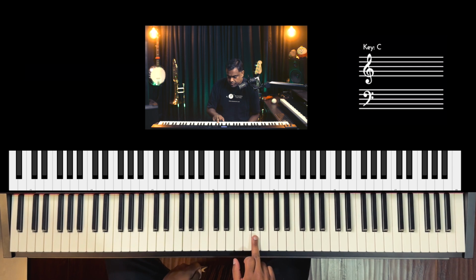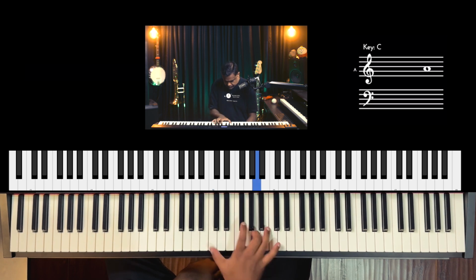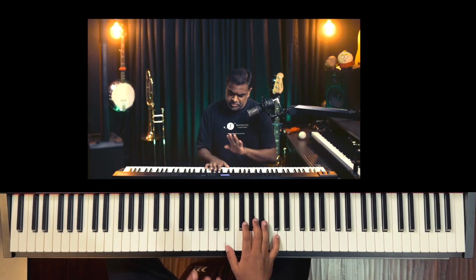The target should probably be middle finger on A, and then you can get through the whole thing a bit quicker. That could be just the right hand.